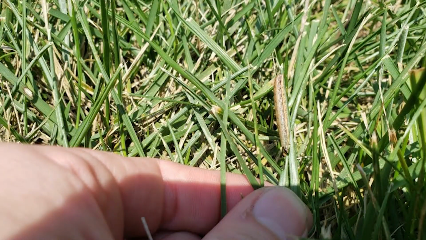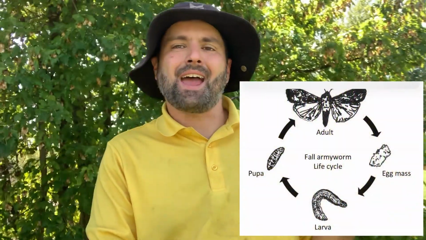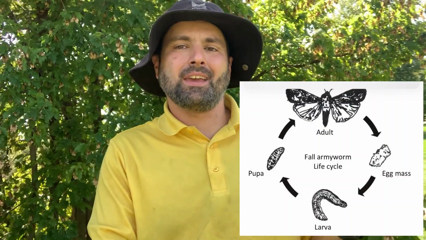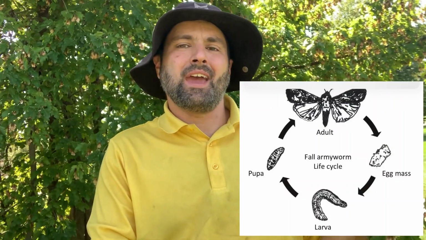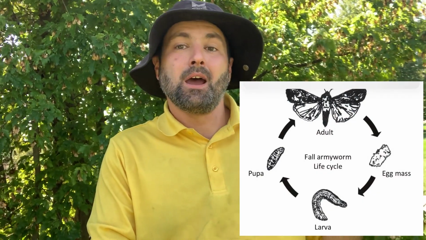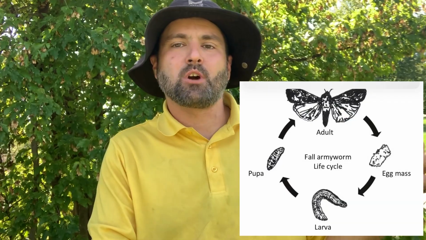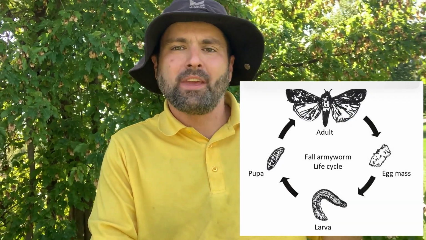Let's start talking about the actual armyworm. Where does it come from? What is the life cycle of an armyworm? I've got a picture right here, so you can see what an armyworm looks like. The life cycle starts as a moth. The moth flies around and lays eggs, and once the eggs hatch, they become larvae. The larvae is the actual armyworm that causes all the problems, and that's when they do all the damage.